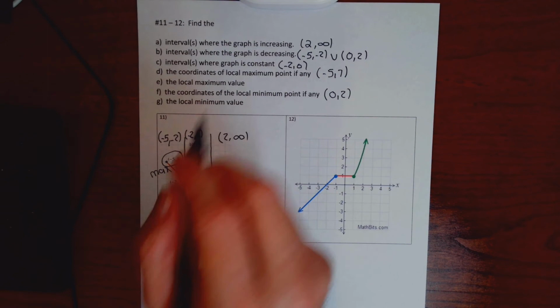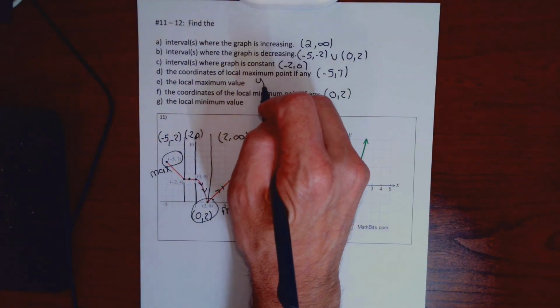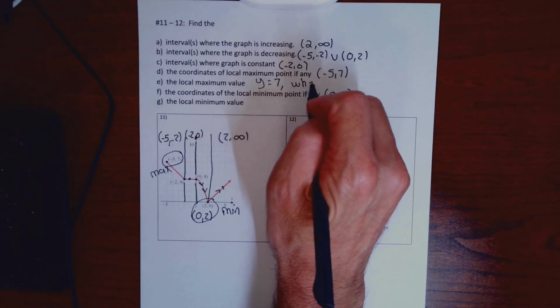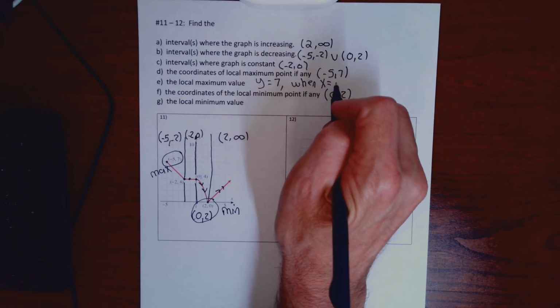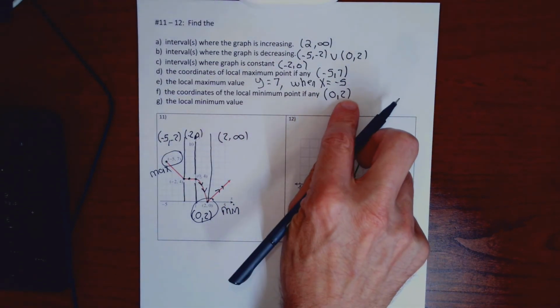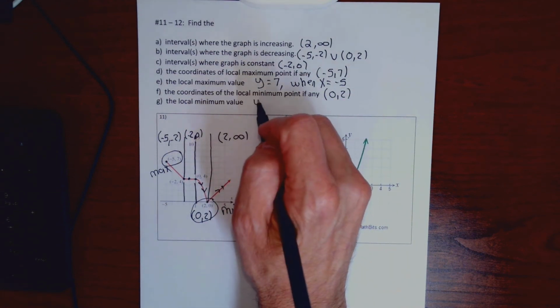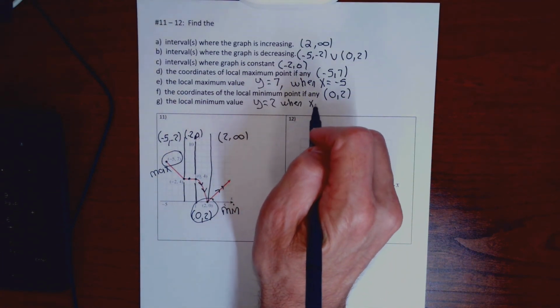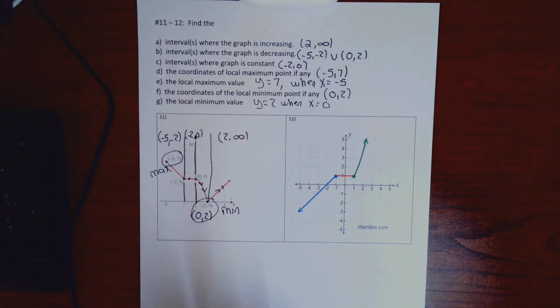And then for the local maximum value, it's y equal to 7 when x equals negative 5. And for the local minimum value, it's y equal to 2 when x equal to 0. Probably a good time to do a part 2. So we'll get to that in a second.